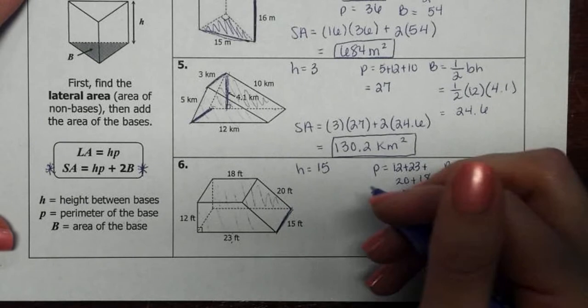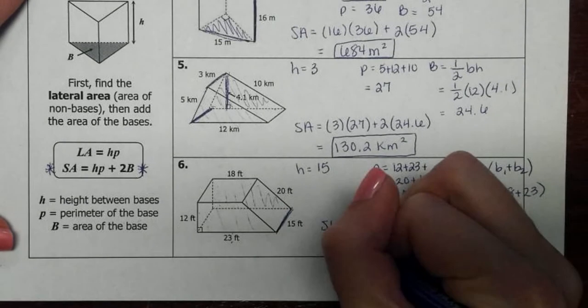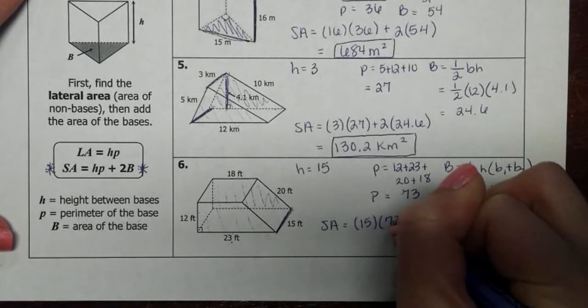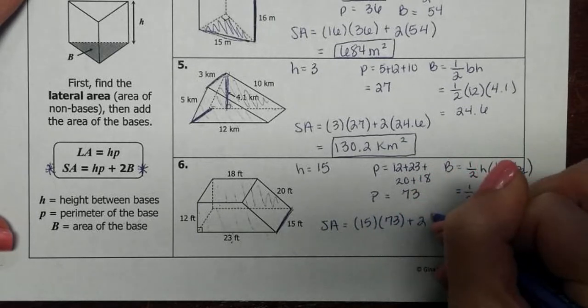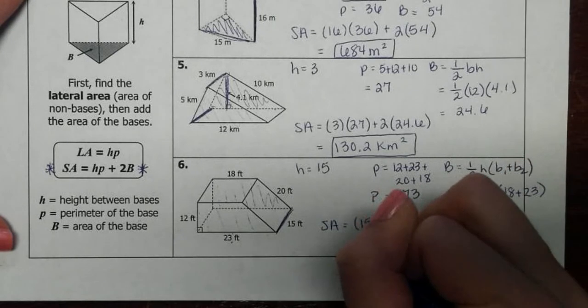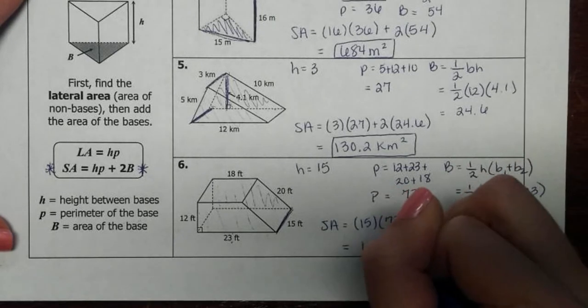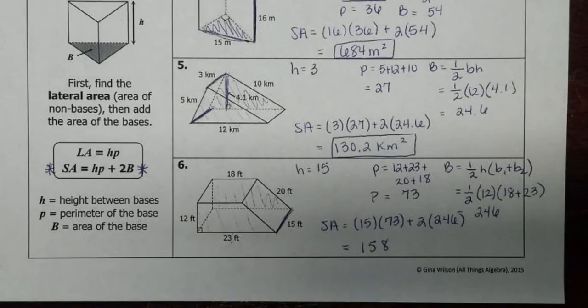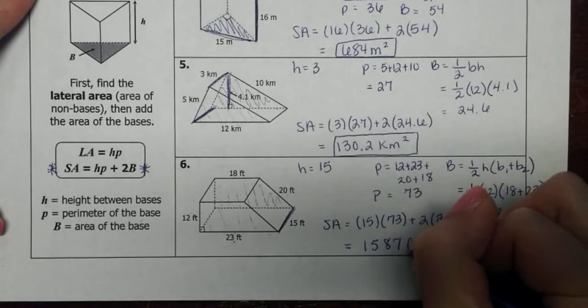So my surface area, height times perimeter, plus 2 times my base. I get 1,587, I believe. Let me make sure. Yep, 87 feet squared.